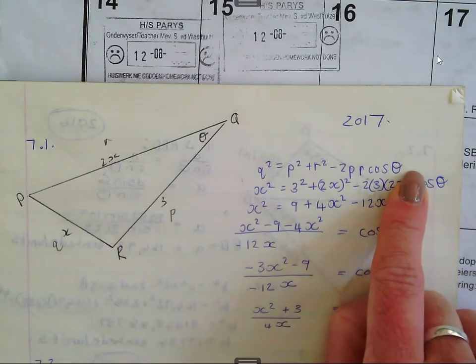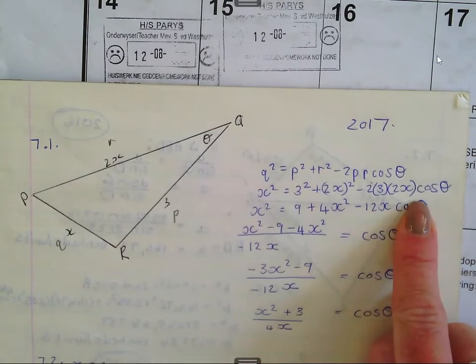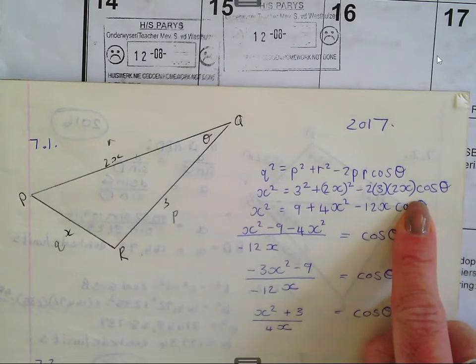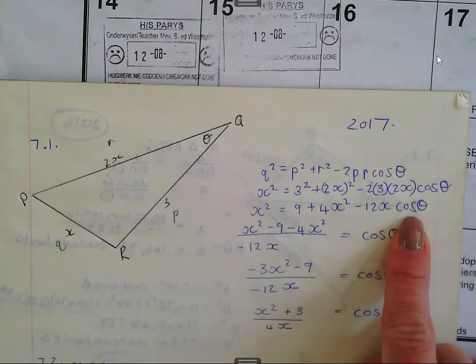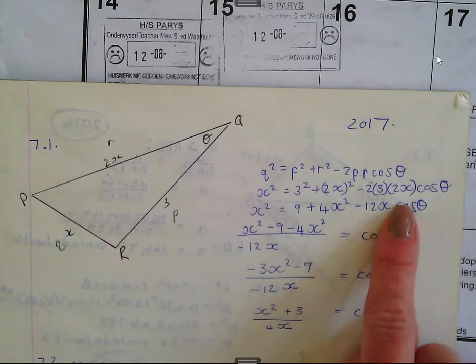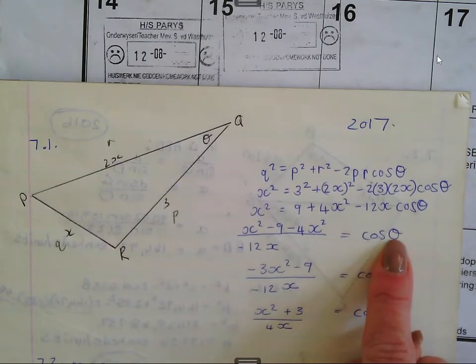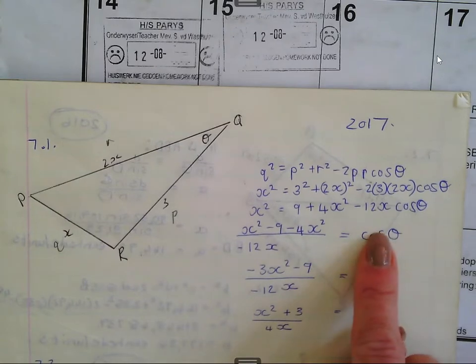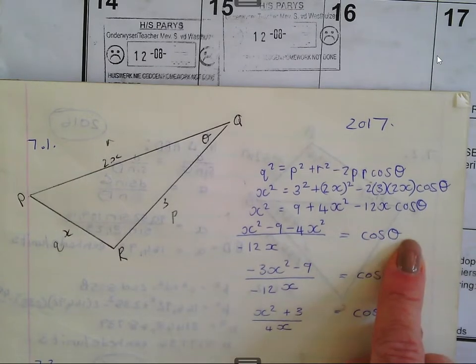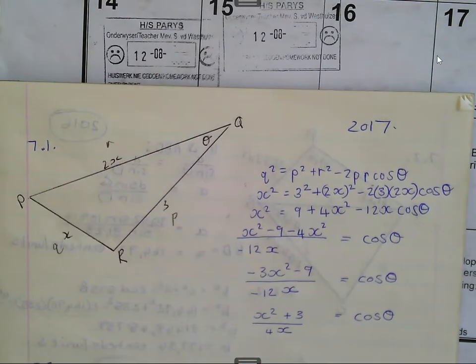And that was the hardest part of the sum. The next part is substituting. Nothing to it. Simplifying. And then in the last step, getting cos theta alone. Now, usually we get theta alone. So the cos would have to go over as well. But they only asked for cos theta.